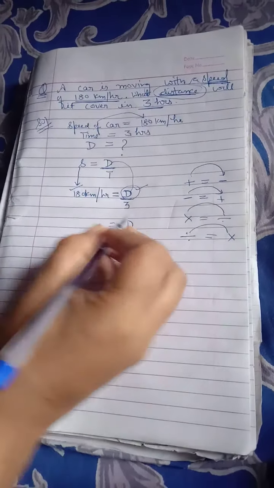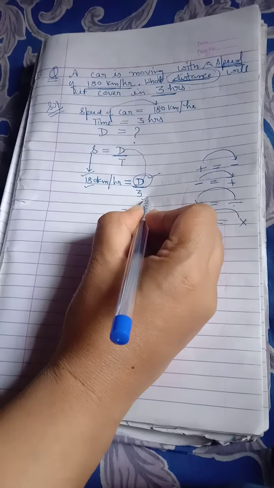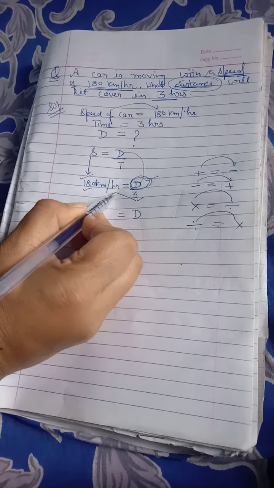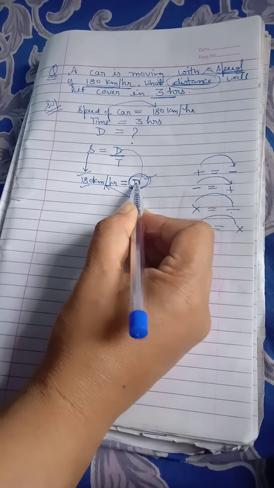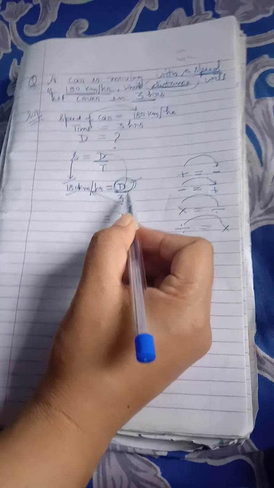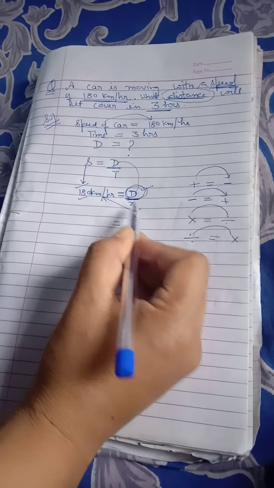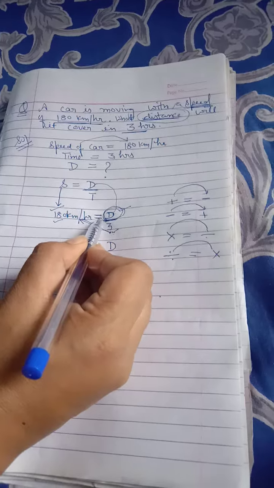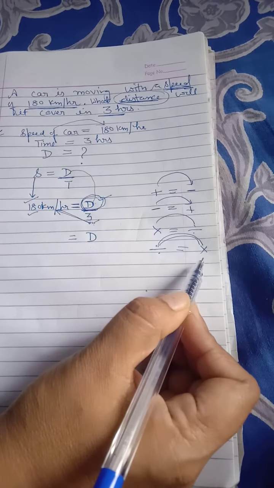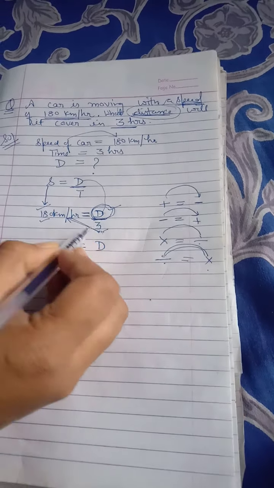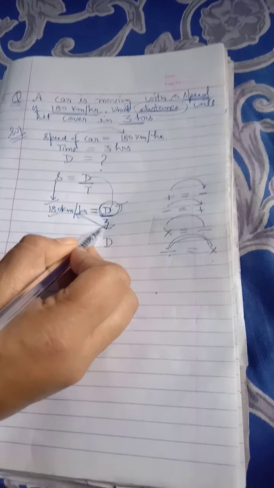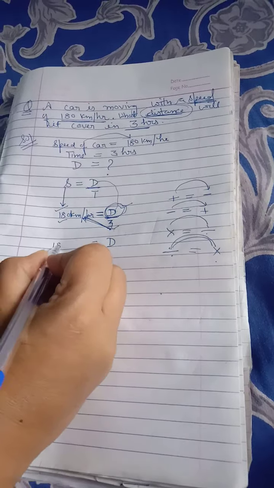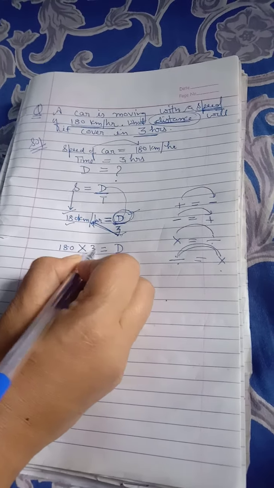Now here we have this side also and this also. We need only this. So we'll keep it here only. We'll transfer this to the other side. Now see, d upon 3 means d divided by 3. It means 3 is in division. And when we are sending it to the other side of the equation, so divide becomes what? Yes, multiply. So this digit which is in division goes to the other side as multiplication. So we'll write 180 multiply by 3.